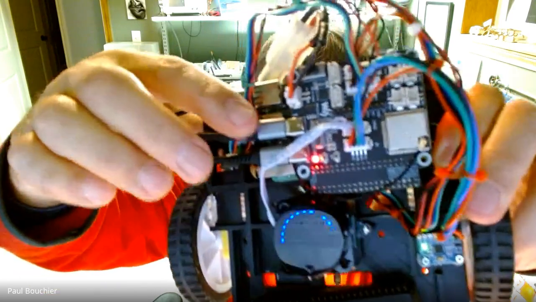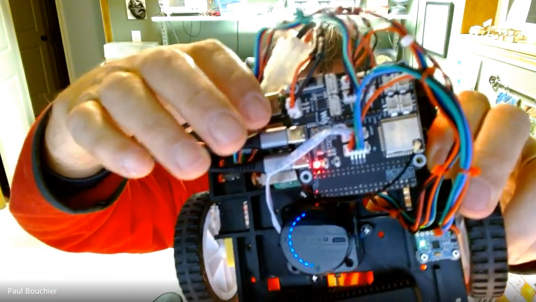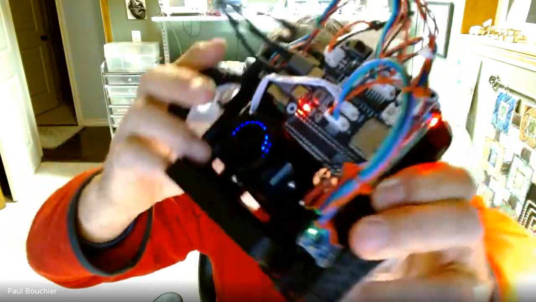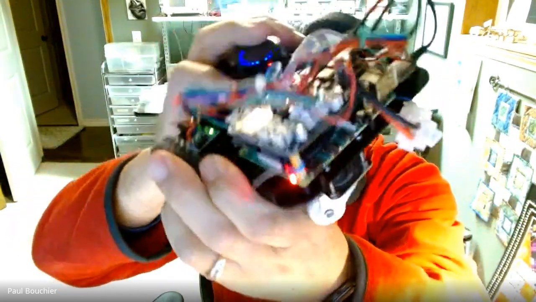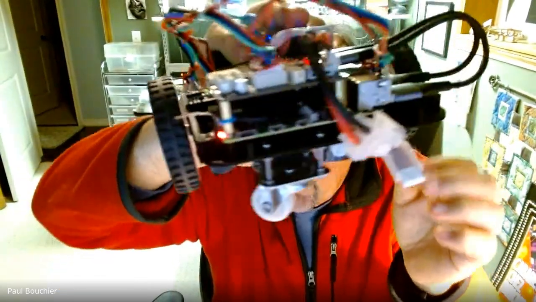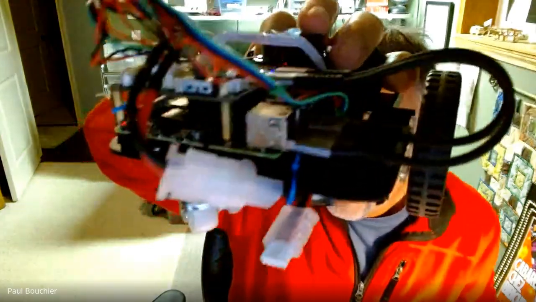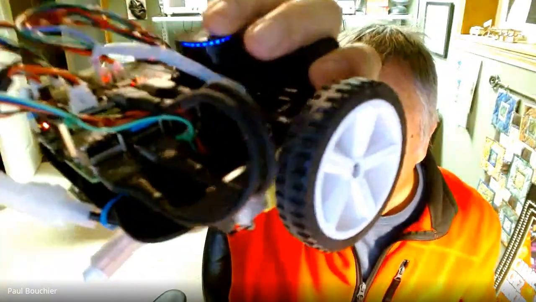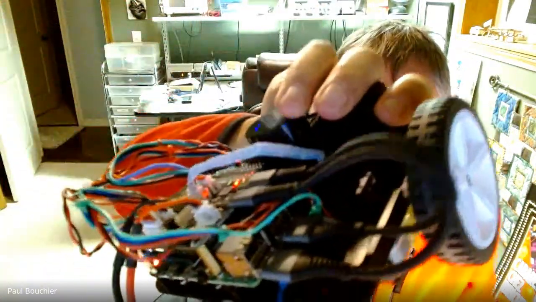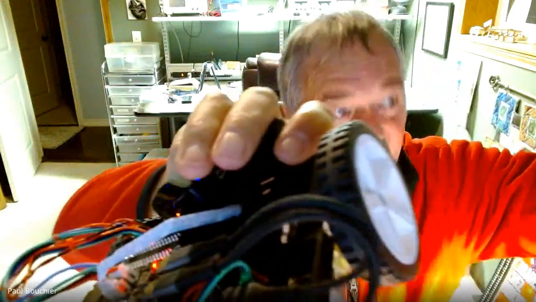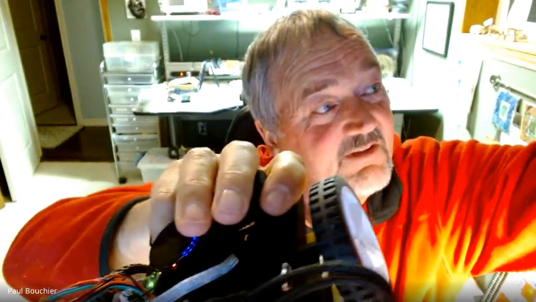The Waveshare General Driver for Robots is a hat on top of a Raspberry Pi, and there are two USB connectors going between the Raspberry Pi and the General Driver for Robots. Let me see if I can shine a bit more light on this.